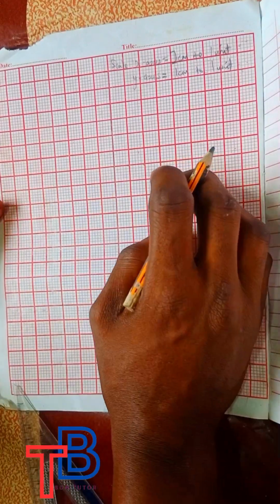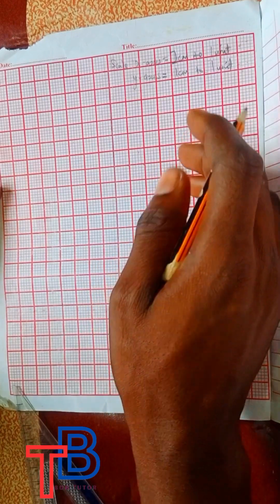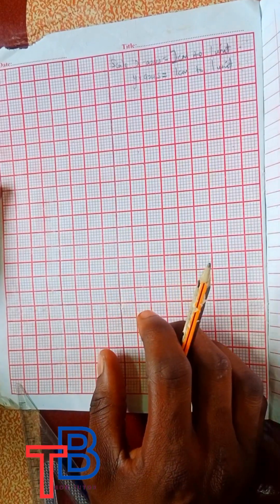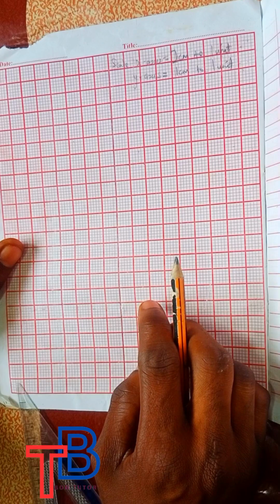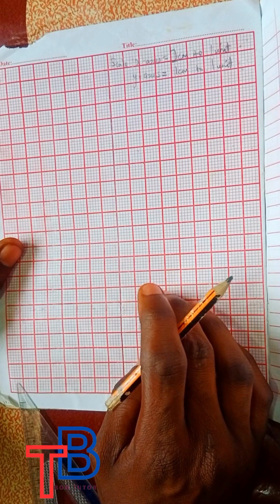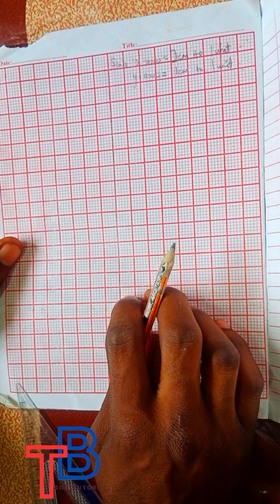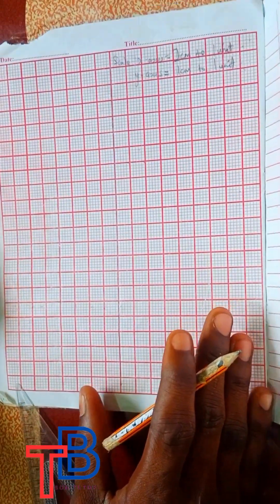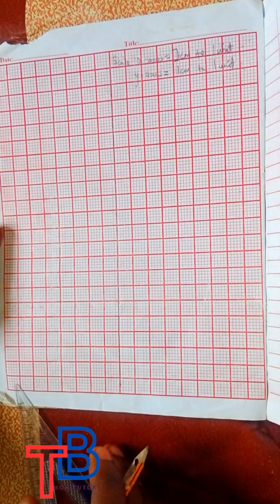So before I start, we have to firstly choose a scale. On my x-axis, I'm choosing 2 centimeters to represent 1 unit. As you can see, this graph is a 1 unit, 1 centimeter graph. That is, each box represents 1 centimeter. So 2 boxes, I'll be using them to represent 1 unit on the x-axis, and on the y-axis I'll be using 1 centimeter to 1 unit. The reason is that I want my graph to fill up this graph book, because your graph must occupy at least 2/3 of the whole graph.